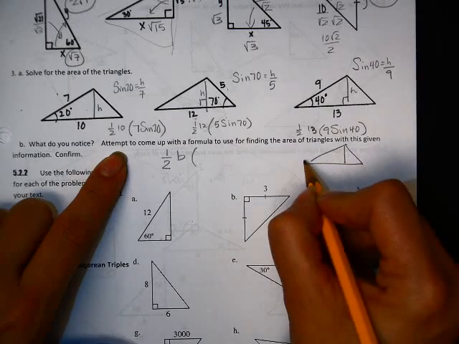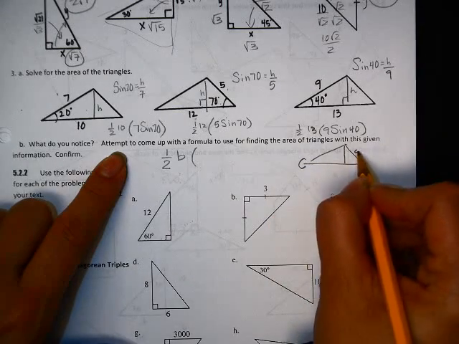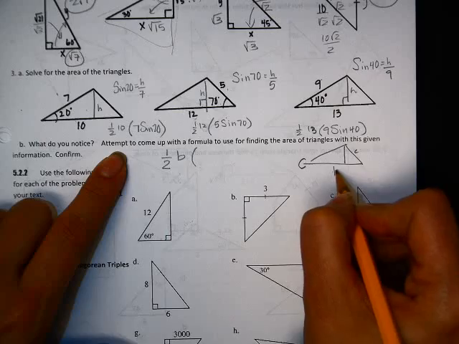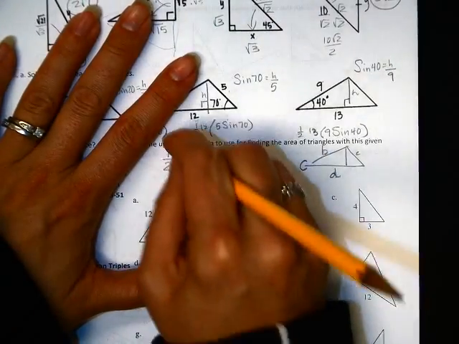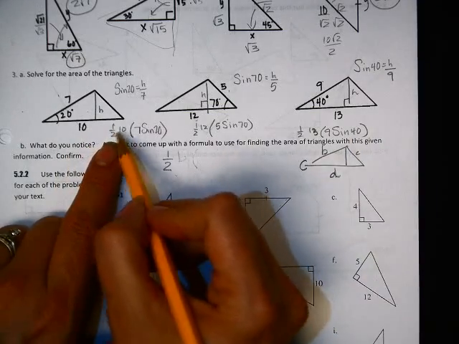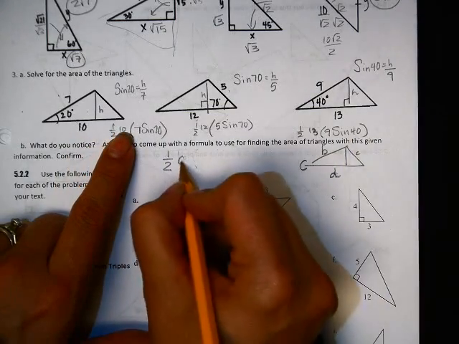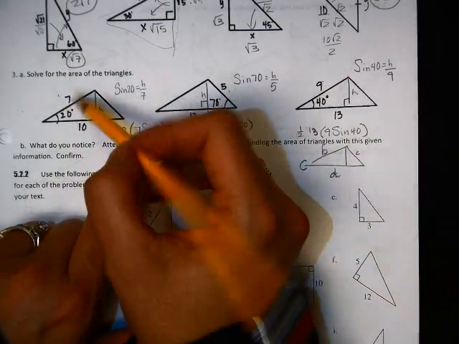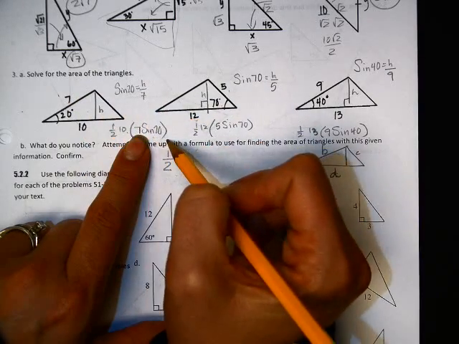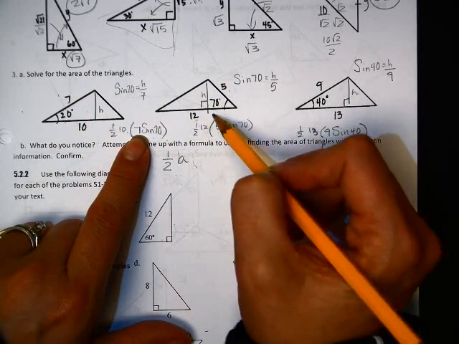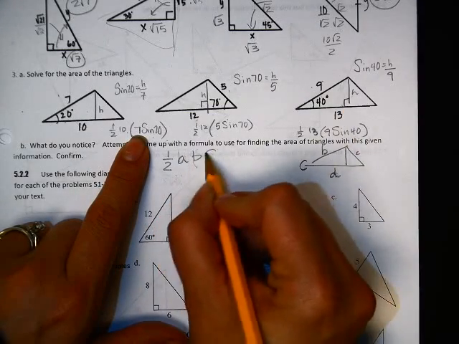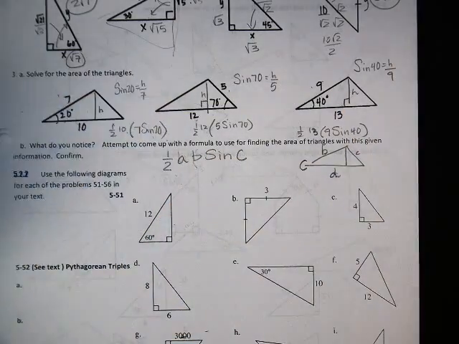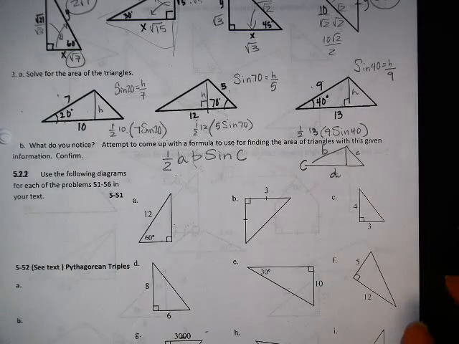If I had that this was angle C, and this was side A, and side B, we're saying it's 1/2 of the bottom, and then this is always the other side times the sine of the angle. So we're going to have the other side times the sine of the angle. So 1/2 AB sine C works out real nice.